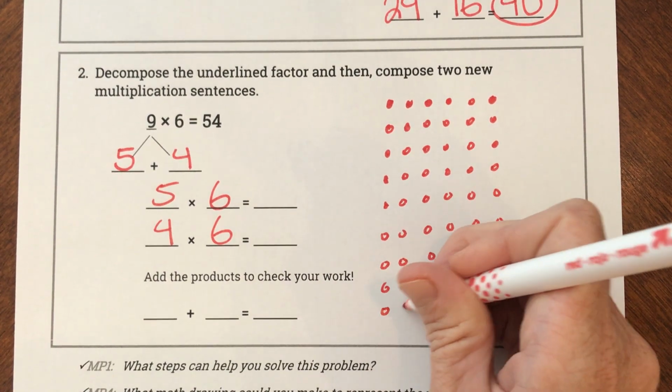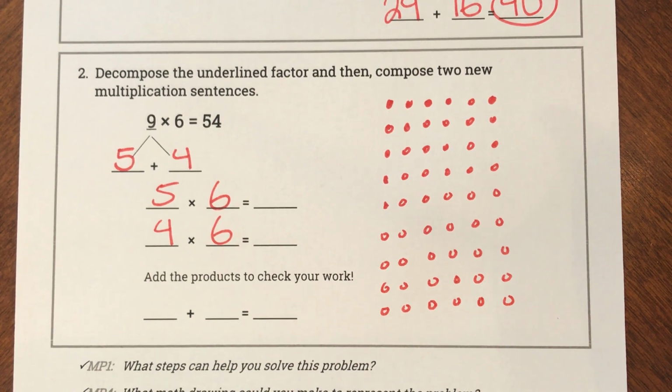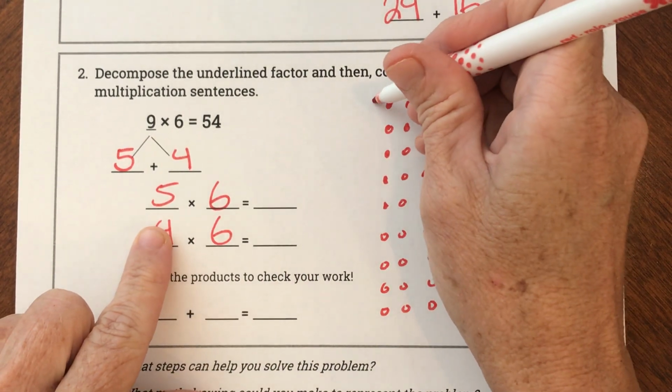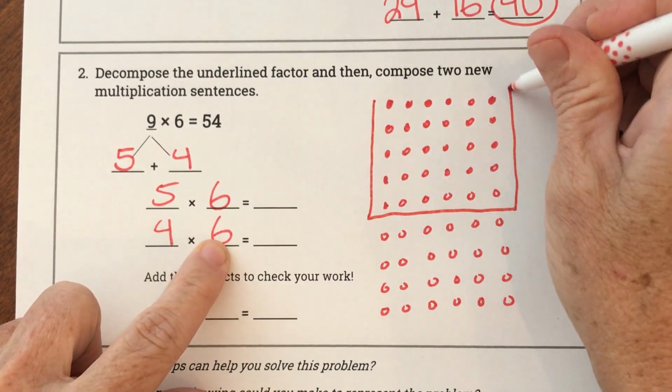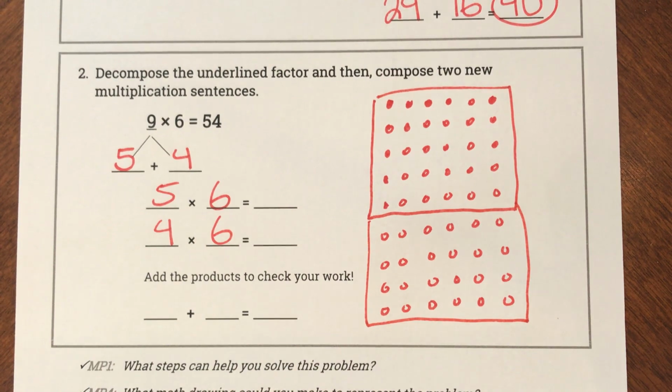8 rows. Oh my. 9 rows. Okay. 9 rows of 6, but I broke it up into having 5 rows of 6 and 4 rows of 6. So let's count what 5 rows of 6 is and what 4 rows of 6 is.